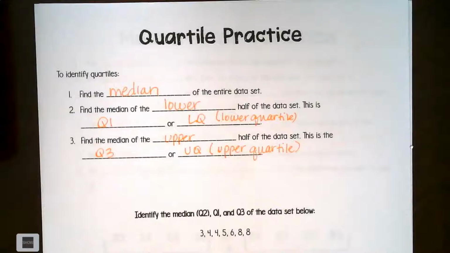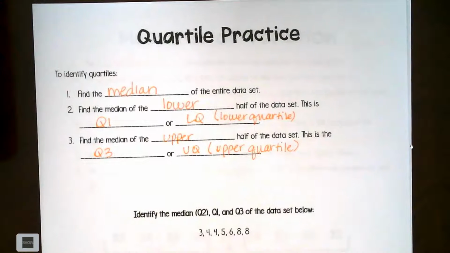Welcome back. Take a look and see how you did. Not only is this practicing what the vocab is, it is actually the steps for identifying what the quartiles are. If you need to, pause the video and correct anything you did not get correct. And then we'll move on to some examples.